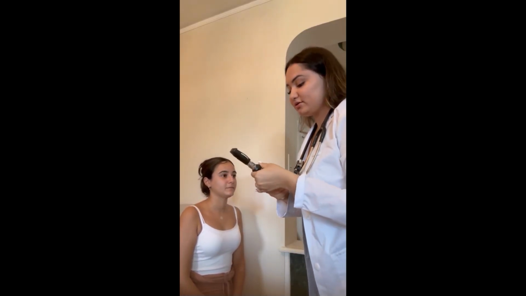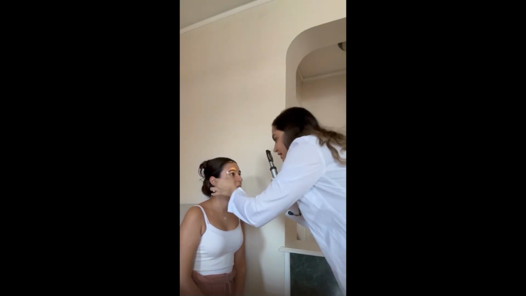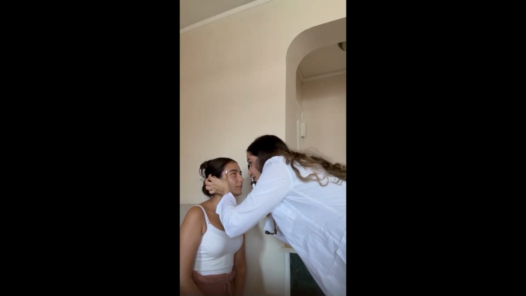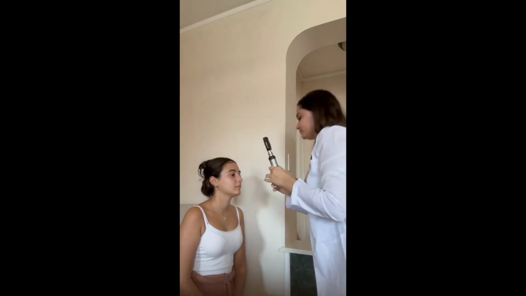I'm now going to be doing a fundoscopic exam to check the inside of your eyes. Okay, so checking your right eye with my right eye. The red-orange reflex is intact. The lens is free of any opacities. Retinal vessels are intact with no signs of AV nicking. Optic disc is intact and sharp. Cup to disc ratio is less than 0.3. And the macula is intact with no lesions.